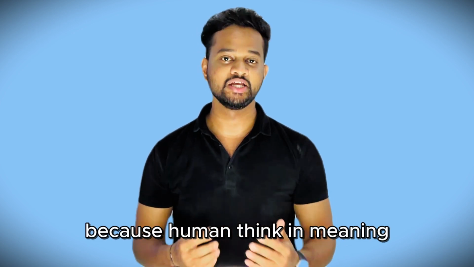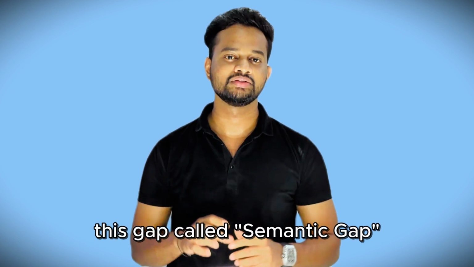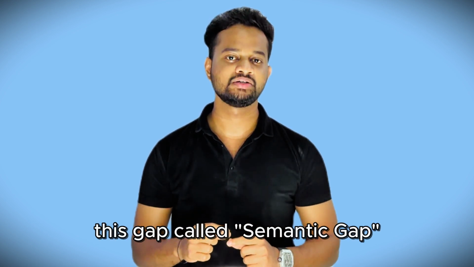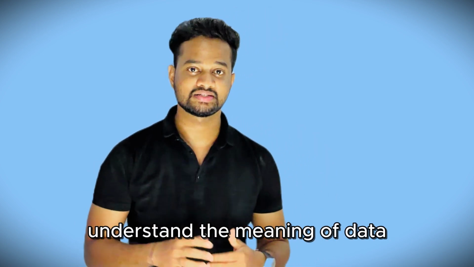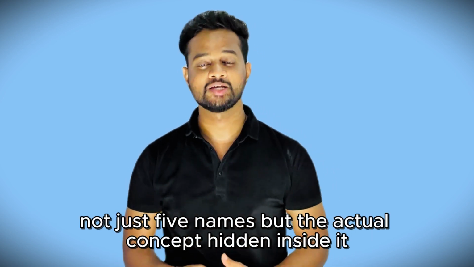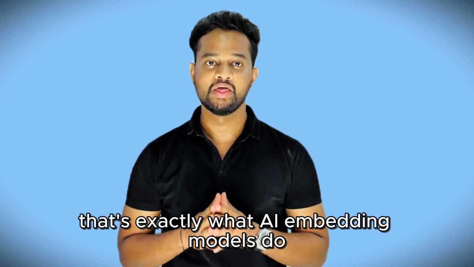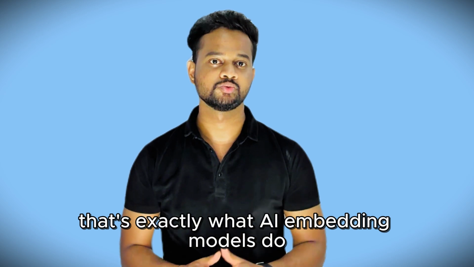Why? Because humans think in meaning, but computers think in keywords. This gap is called the semantic gap. But what if we could teach computers to understand the meaning of data, not just labels, not just file names, but the actual concept inside? That's exactly what AI embedding models do.